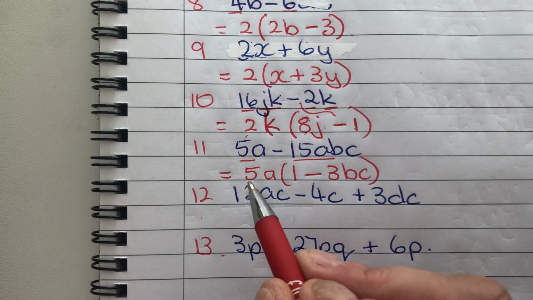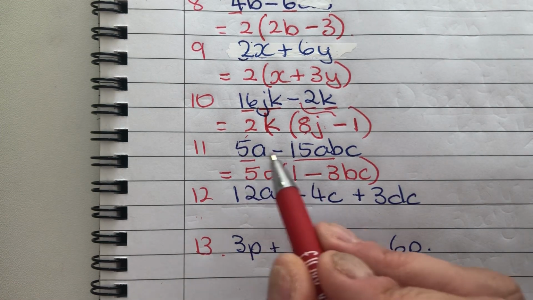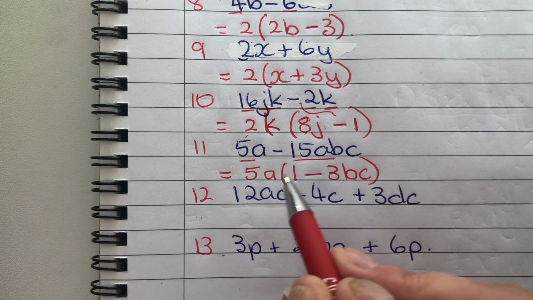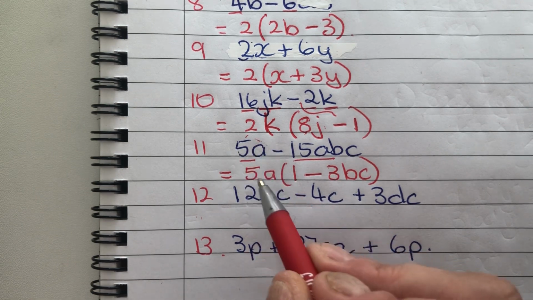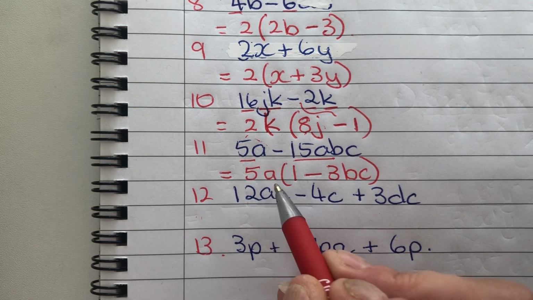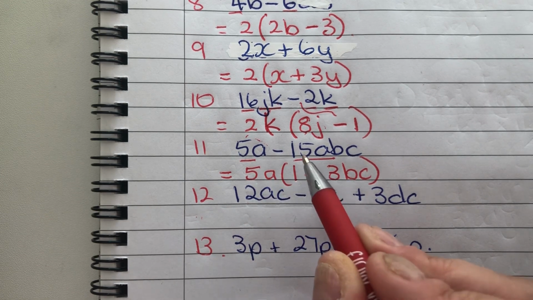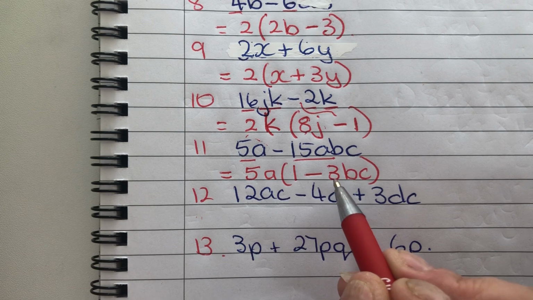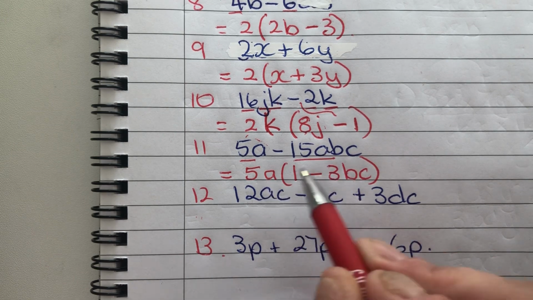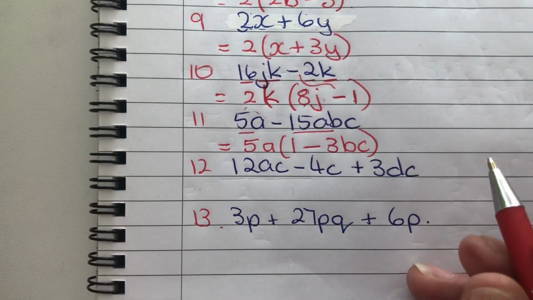Okay, so having a look, 5 goes into both of them, so it's 5. Take out the A. 5A times what makes 5A? 5A times 1. Put down the minus. 5 times what makes 15? 5 times 3. Taking out the A already, we've still got a BC sitting there.